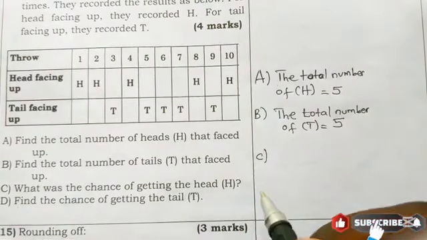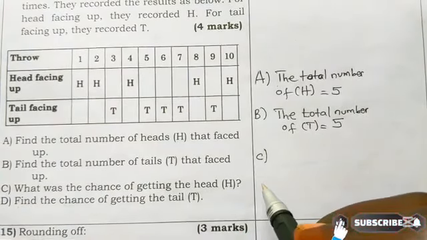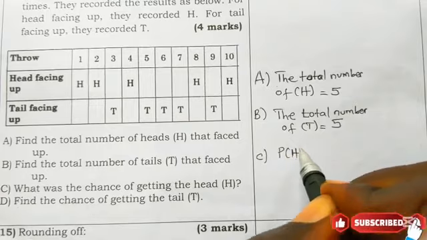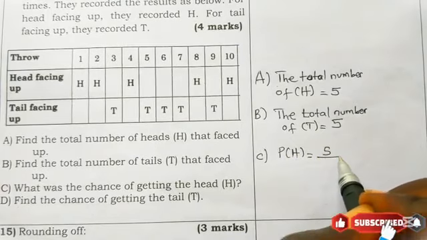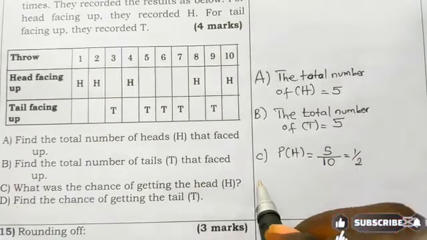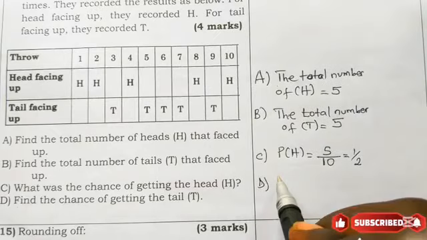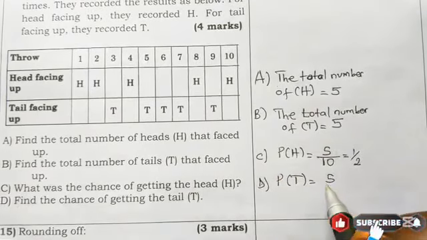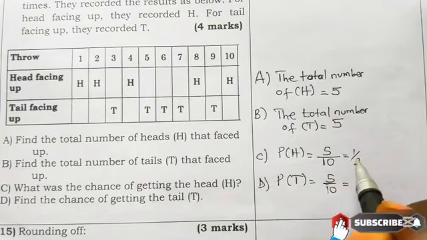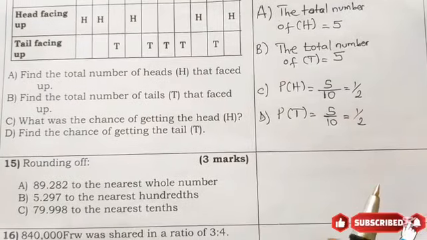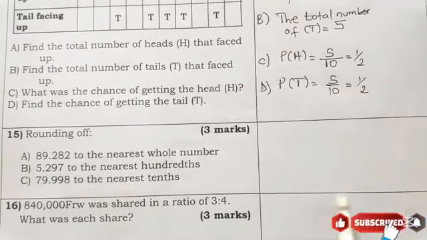C. What was the chance of getting a head? It means that we are supposed to find the probability of getting a head. This will be 5, the number of events, over the total of 10 times, so this is 1/2. So D, the probability of getting a tail, is the number of times over 10. This is 1/2. Right? And then 15.